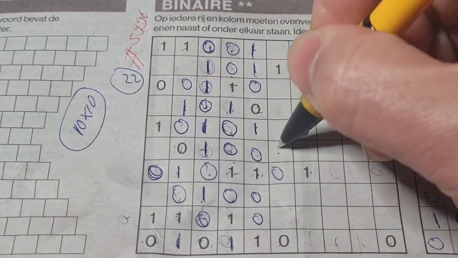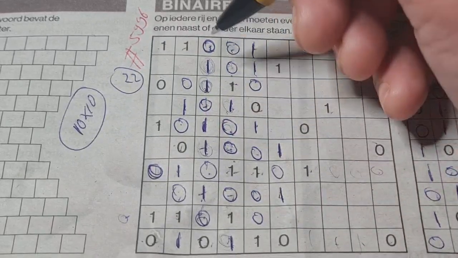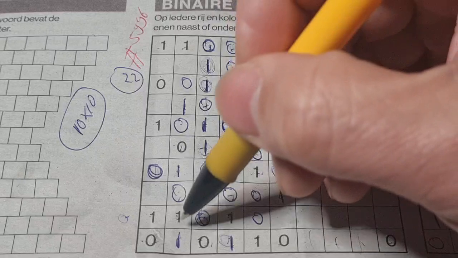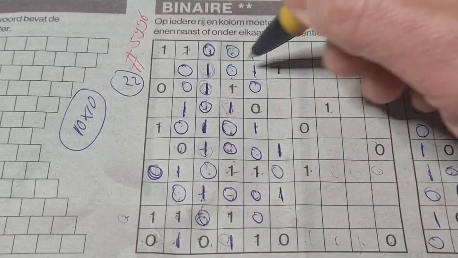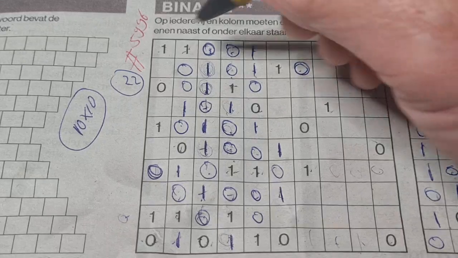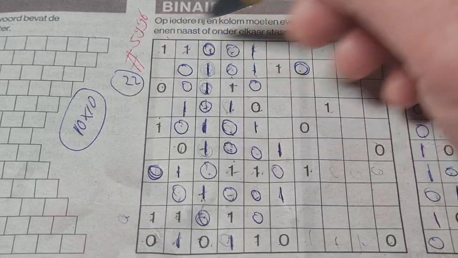Double O, here 1, there 1. Double O, here 1, there 1. Let me see. Here we have 1, 2, 3, 4, 5 ones. So the rest are O's. Double 1, here no, there no. Let me think. 1, 2, 3, 1, 2, 3.